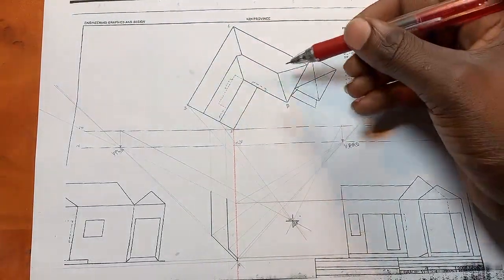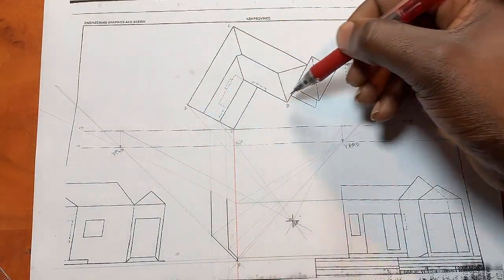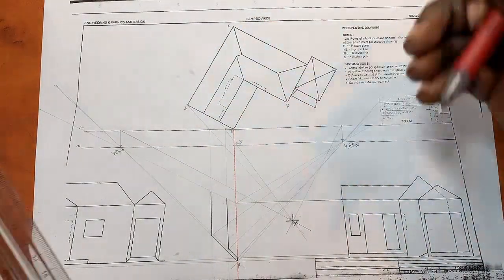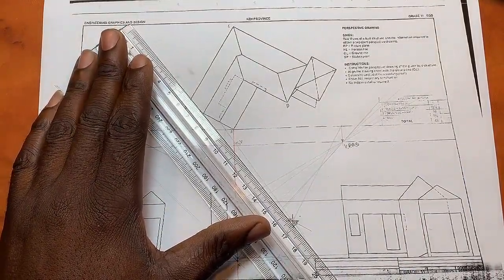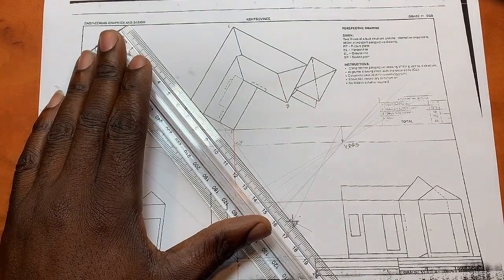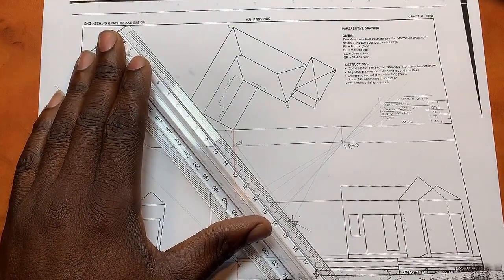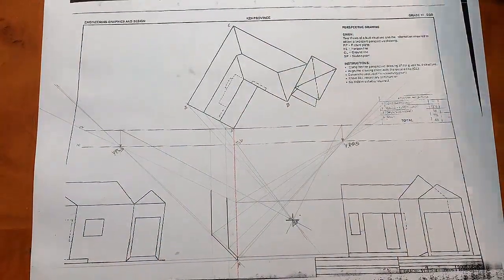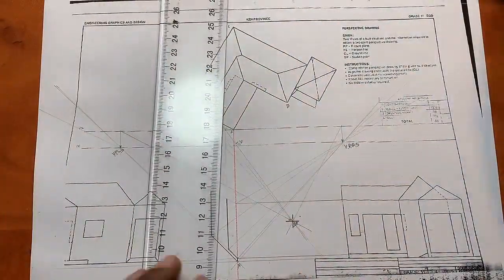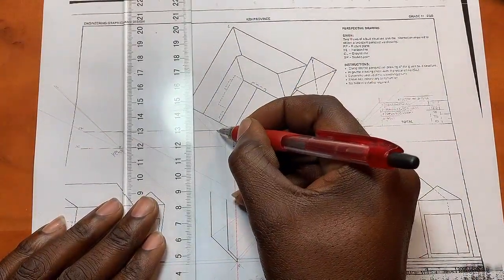So what do I do? I'm actually pointing at the point right from the top view. So you take it to the stationary point. There you go. Once it touches the picture plane, take it vertically down.